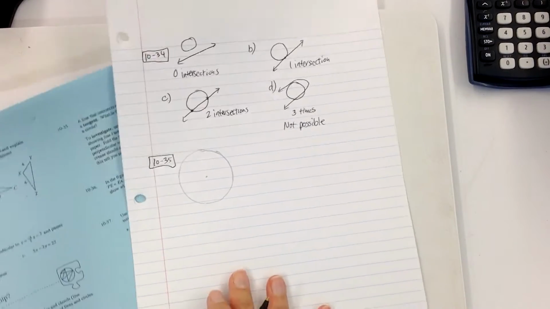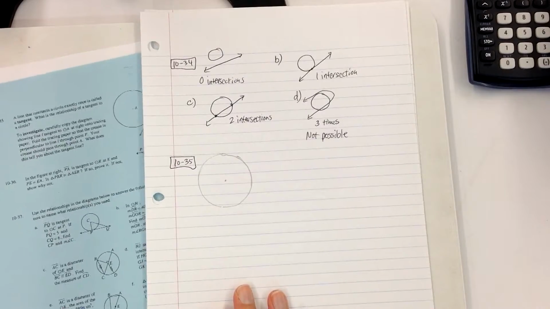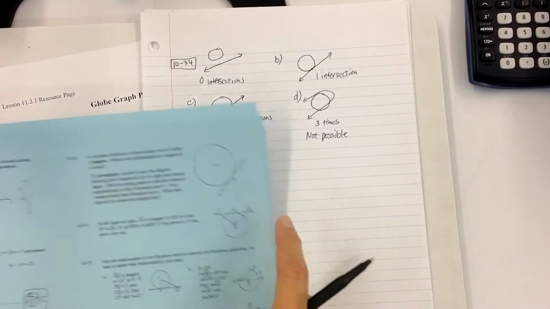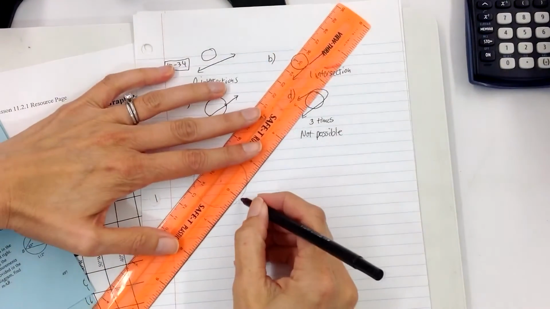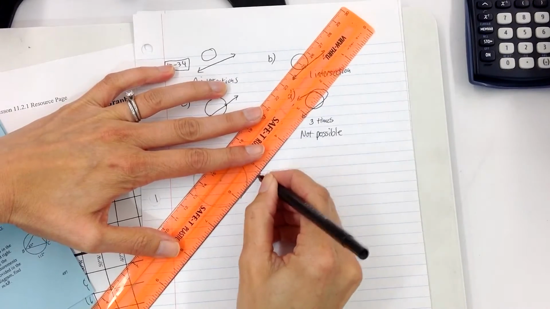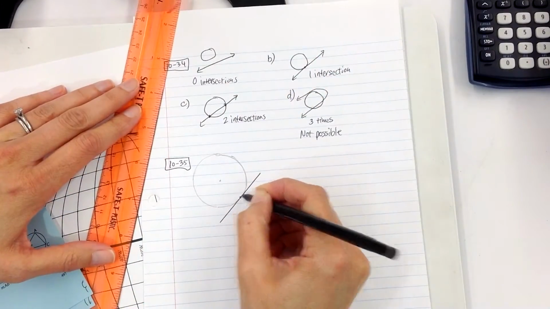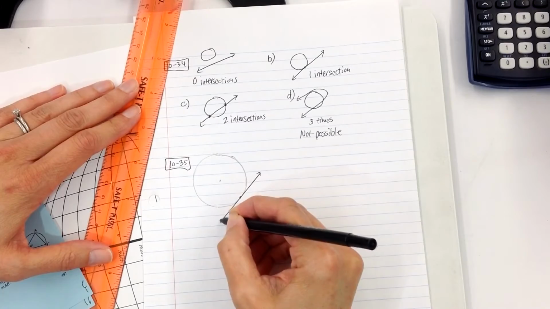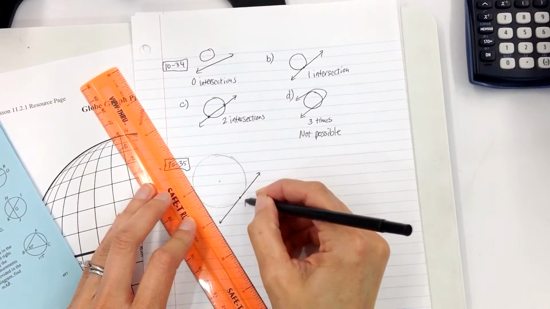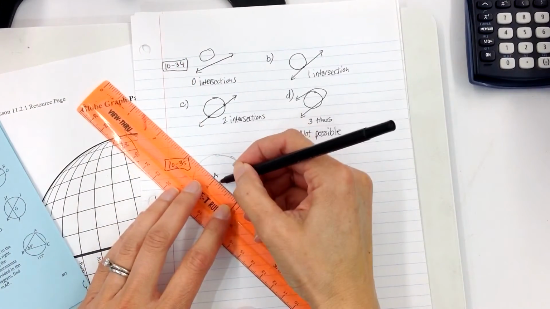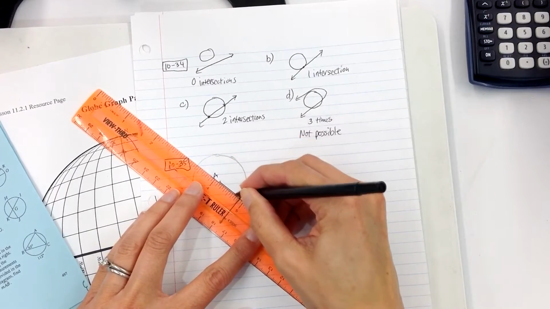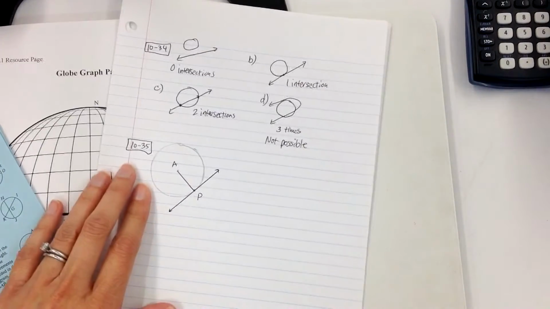So we draw a tangent to the circle, and in our book it looks like that, so let's draw it kind of like that. And that point that it's tangent to it, let's call that point P. This is circle A, and let's draw a radius to that circle.